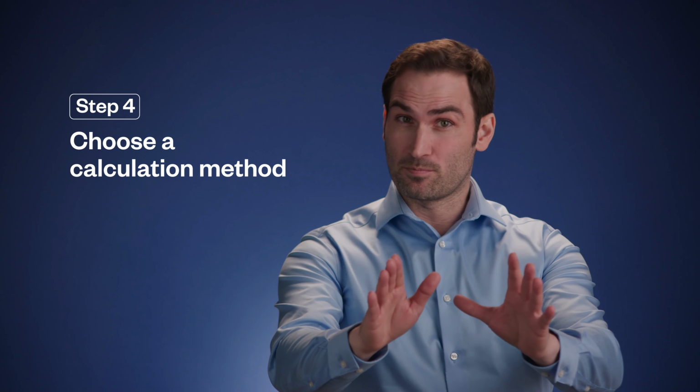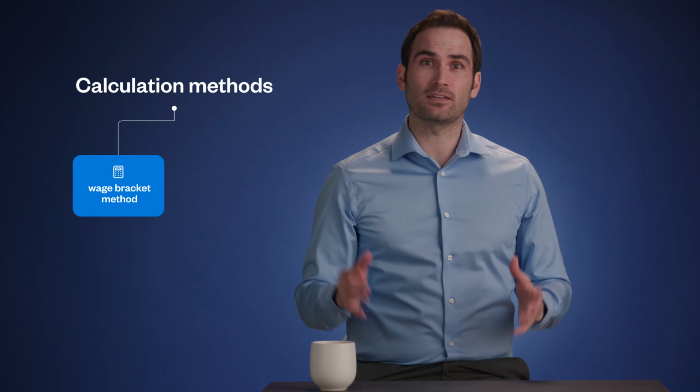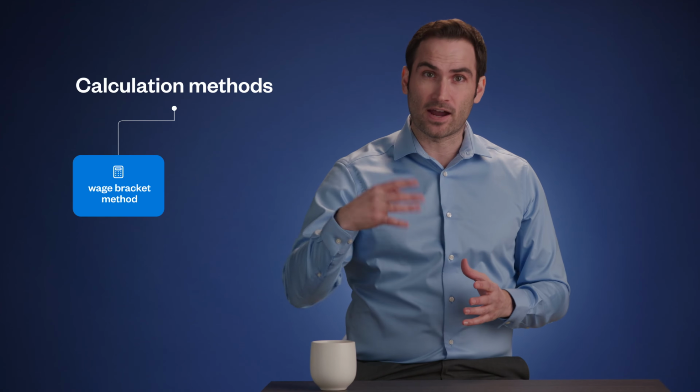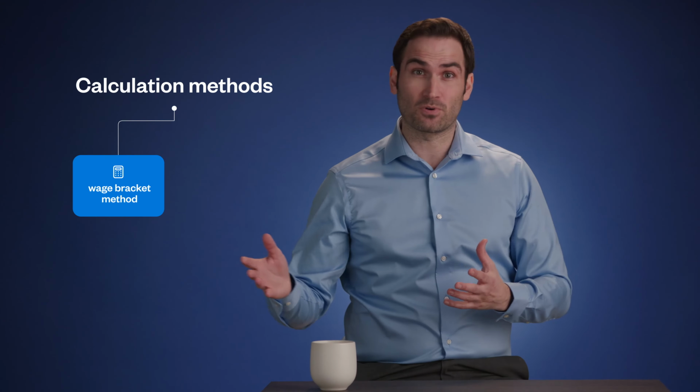Step 4, choose a calculation method. Here comes the important part. You have 2 main options. The wage bracket method isn't just simple, it's practically foolproof. With pre-calculated tax amounts based on wages and filing status, it's like having the answers to the payroll pop quiz. No guesswork, no stress, and it keeps you on the IRS's good side.